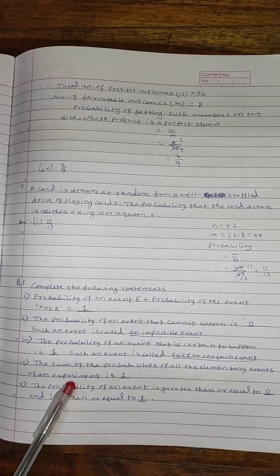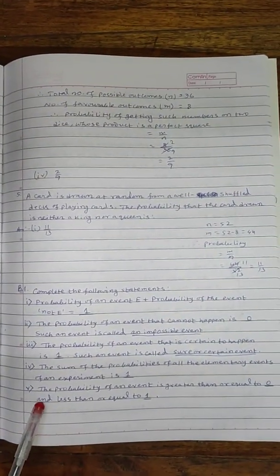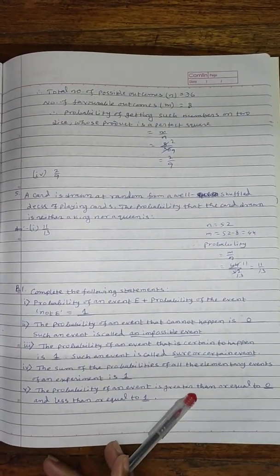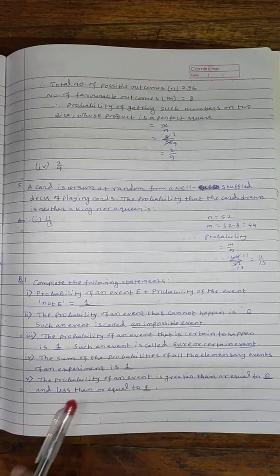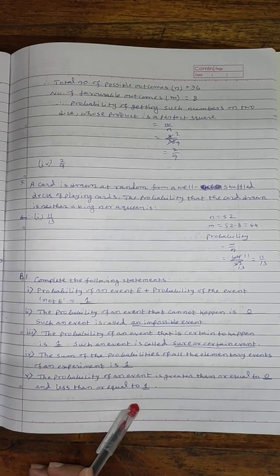Number 4, another fill in the blanks: sum of the probabilities of all the elementary events of an experiment is always 1. Number 5, the probability of an event is always greater than or equal to 0, but less than or equal to 1, because probability will always lie between 0 and 1.